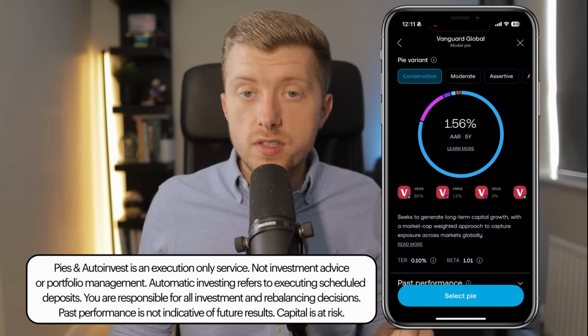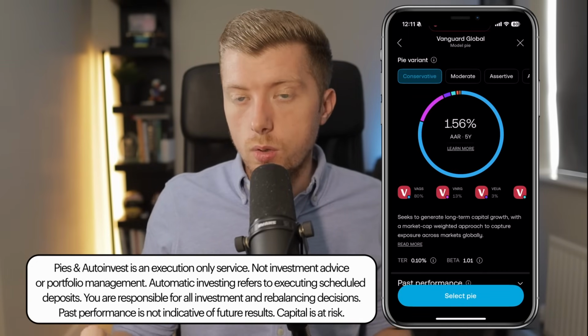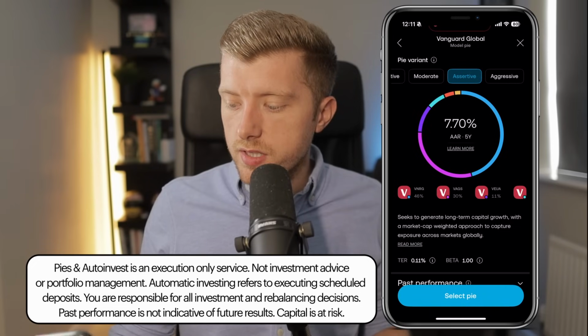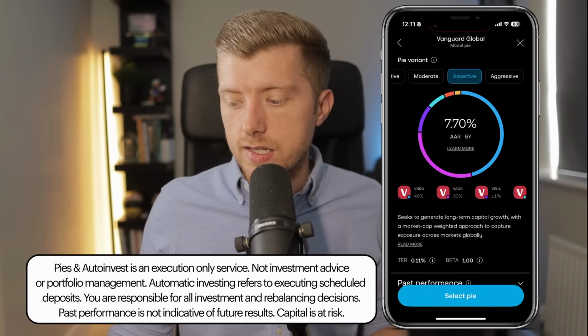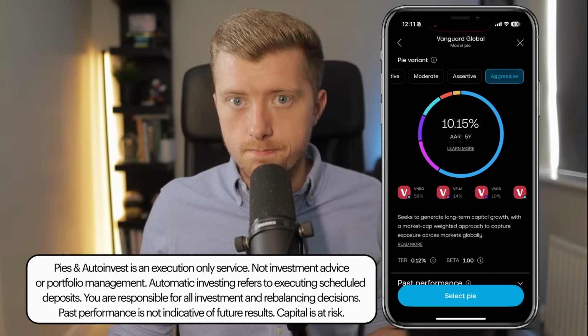So for the conservative pie, it has an annual average rate of return over 5 years of 1.56%. For moderate, it jumps to 5.25%. For assertive, it jumps again to 7.7%. And for aggressive, it jumps to 10.15%. Do take these numbers more of a guide though, rather than a guarantee, because of course, nothing is guaranteed when you're investing.